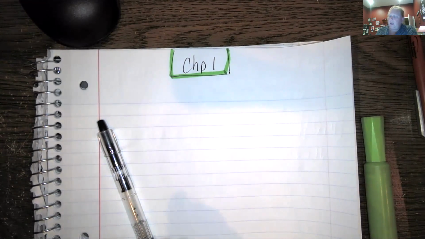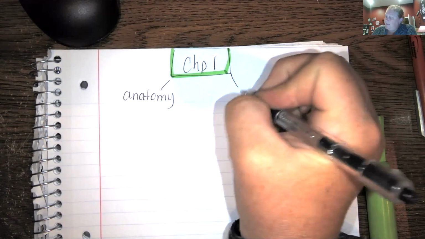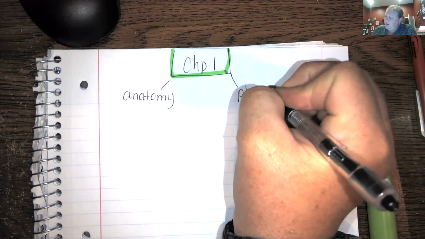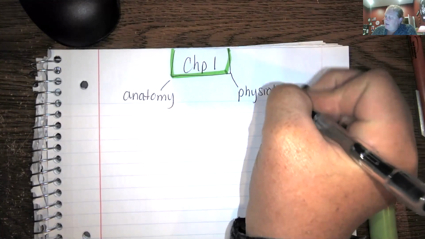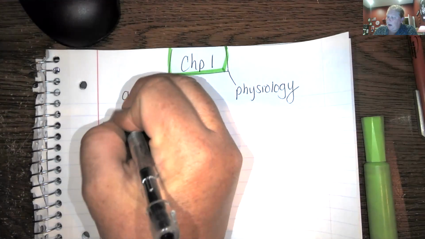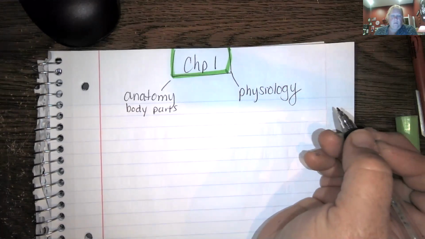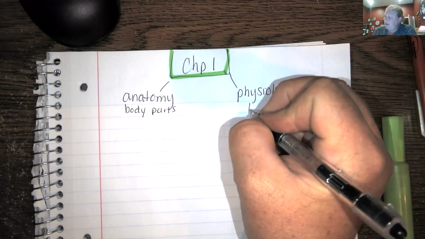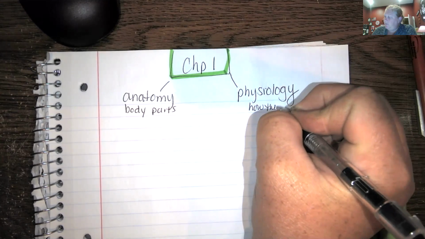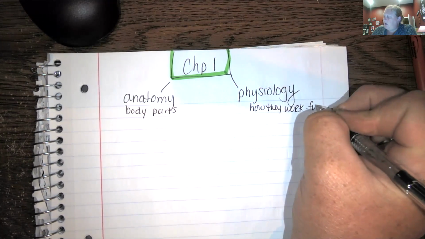Remember that our class is about anatomy and it's about physiology. Anatomy is about the body parts. Physiology is how they work. We would call that function.